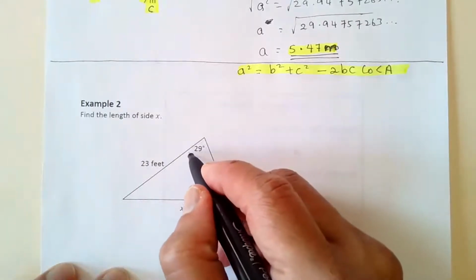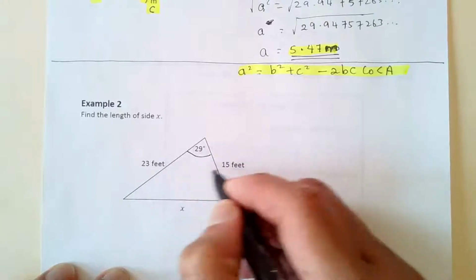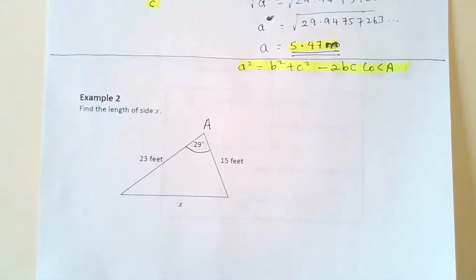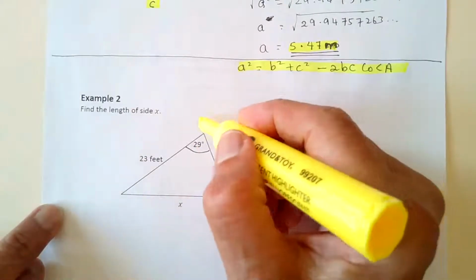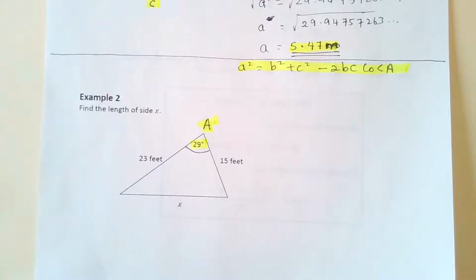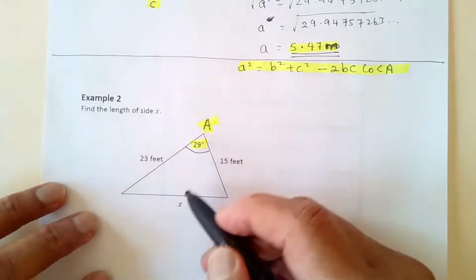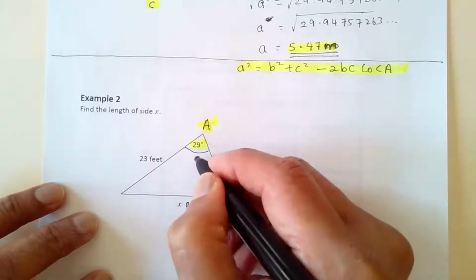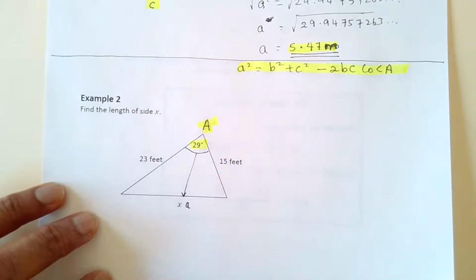We will label the angle in between the two sides, angle A. And X will be side A because it is the side opposite the angle A. The other two sides we label as B and C.